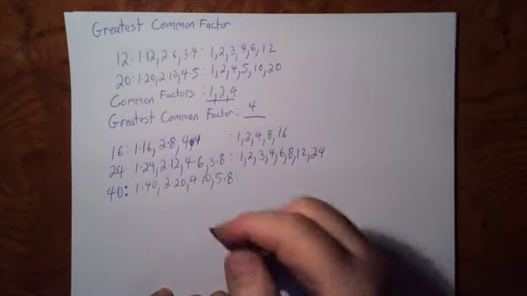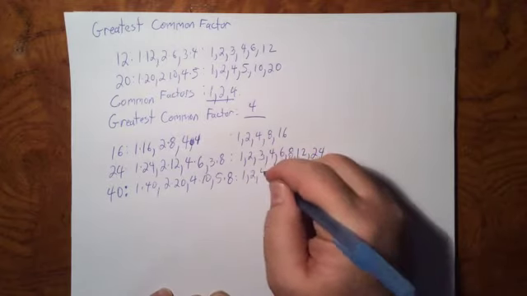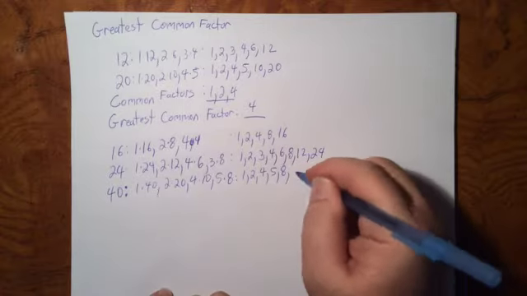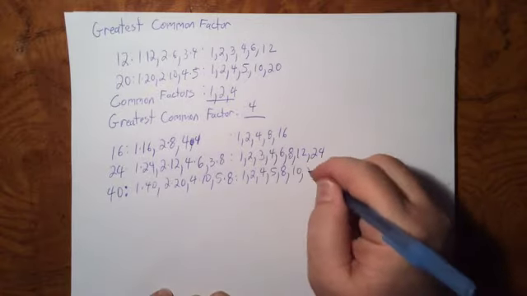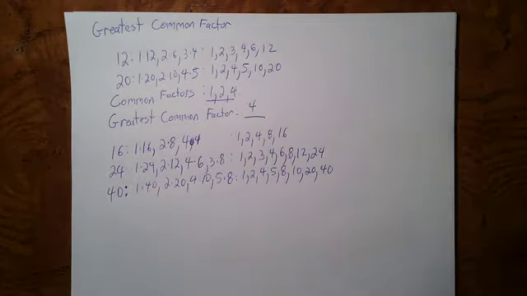The factors in order for 40 are 1, 2, 4, 5, 8, 10, 20, and 40. So now we have all the factors for 16, 24, and 40 listed in numerical order.